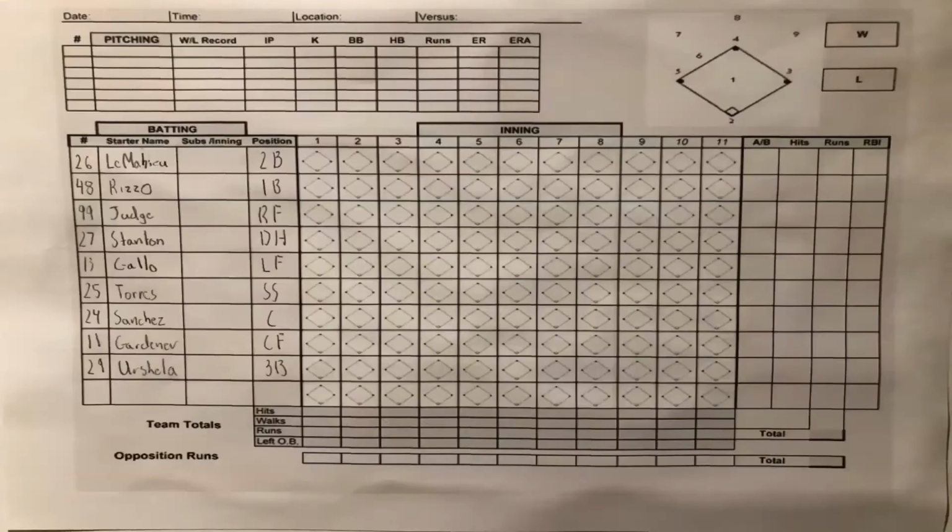Here I have filled out the team's batting order. For this example, I used the Yankees batting order for 2021. The batting order for the team you are scoring will be announced at the game. So in the first column, right here, I filled out each player's number. Then in the next column, I filled out each player's name, right here. And then I filled out each player's position.